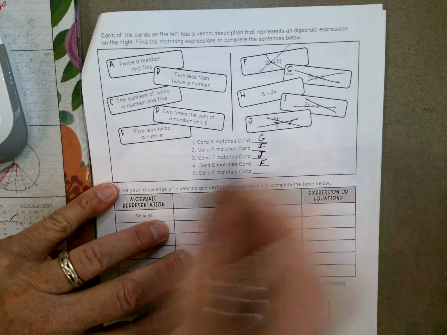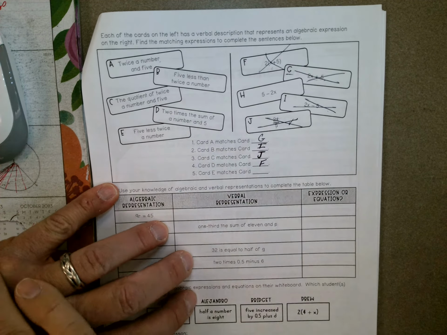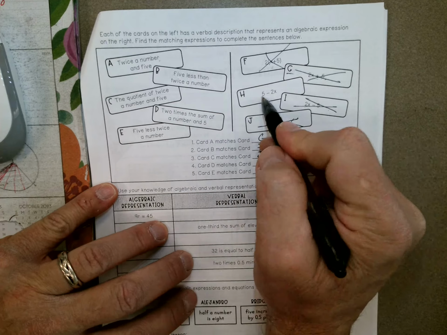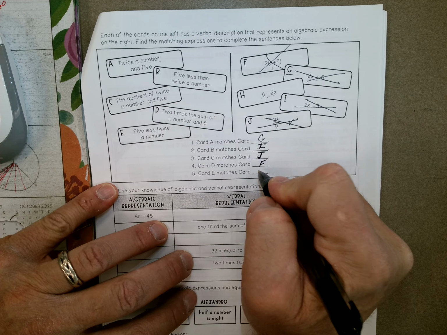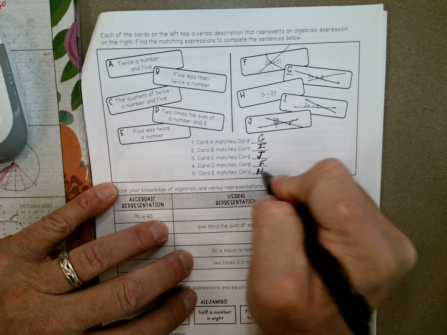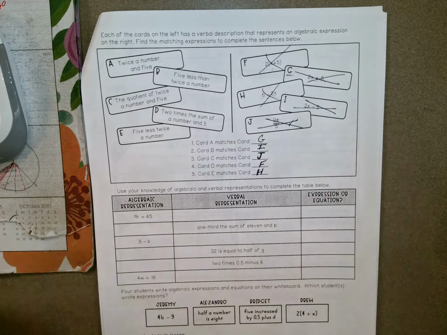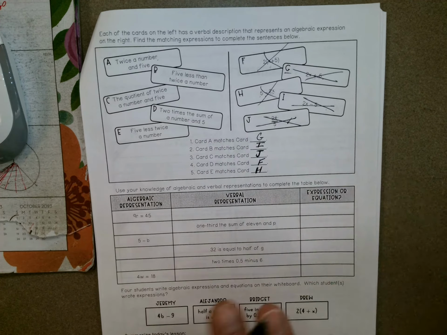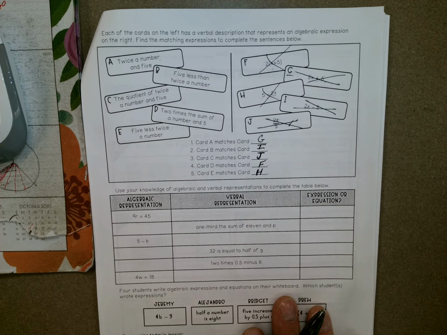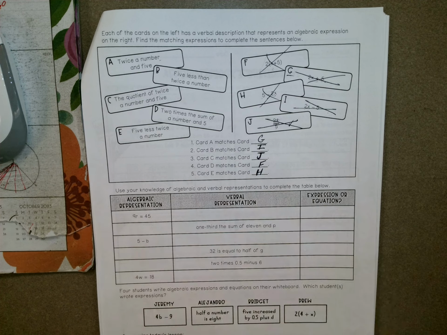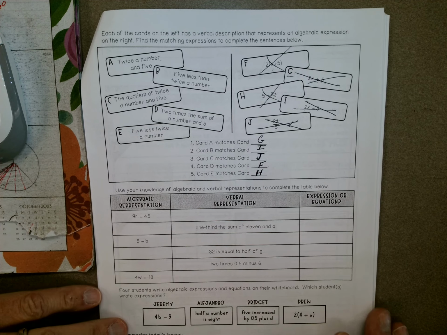And then the last one is self-explanatory, but 5 less twice a number. 5 less twice a number is letter H. Those can get tricky. So you want to take your time. If you're just checking that, I'll give you a minute. And you're going to see why we're taking multiple days on this, because you could have problems with this down the line, right?